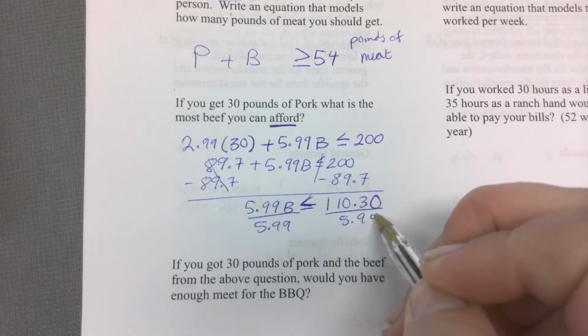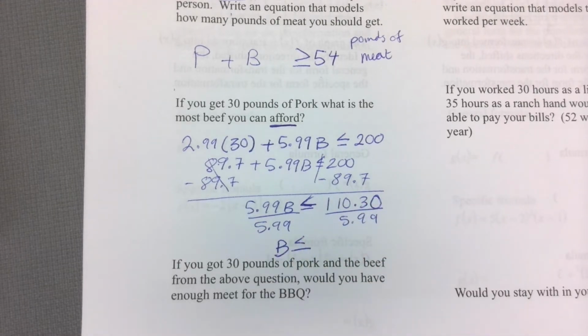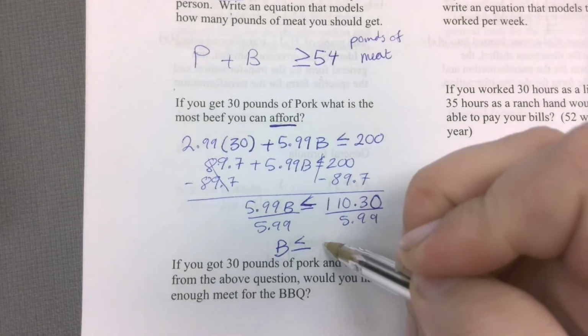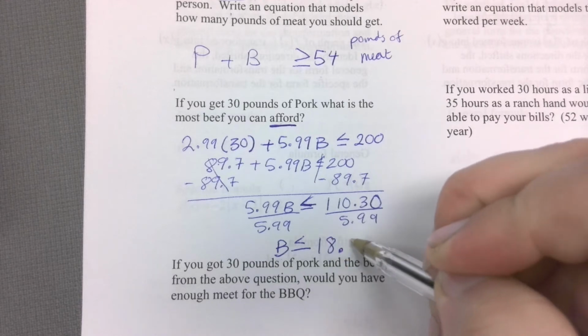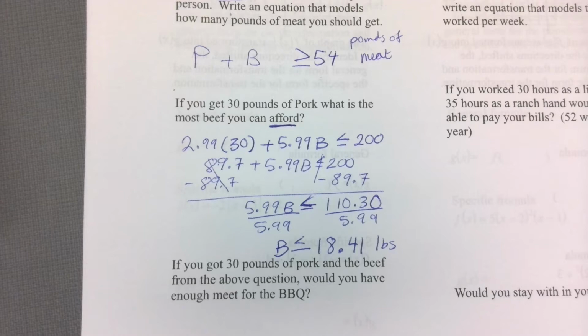Rito, what's our answer? What's the most beef I can get? Keep at least 2 decimal places. Good. That's how many pounds of beef we could get.